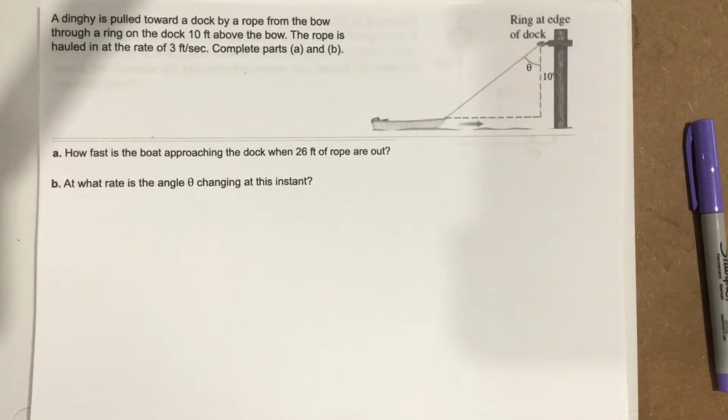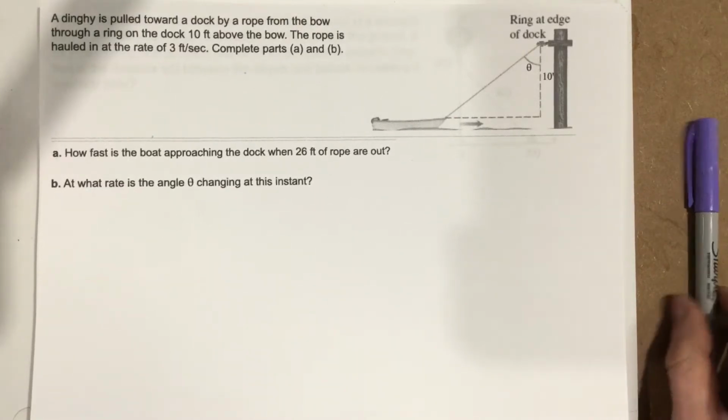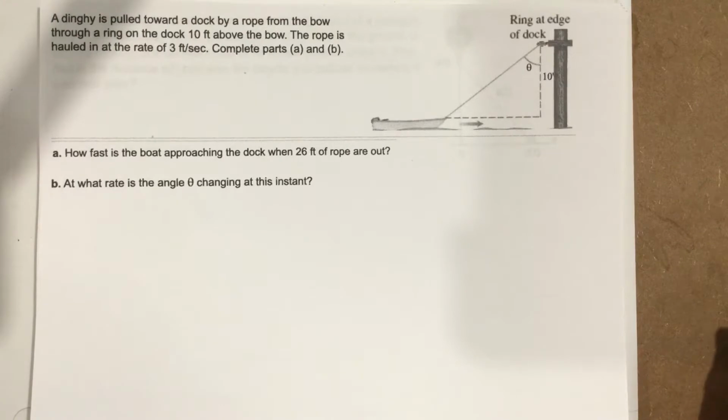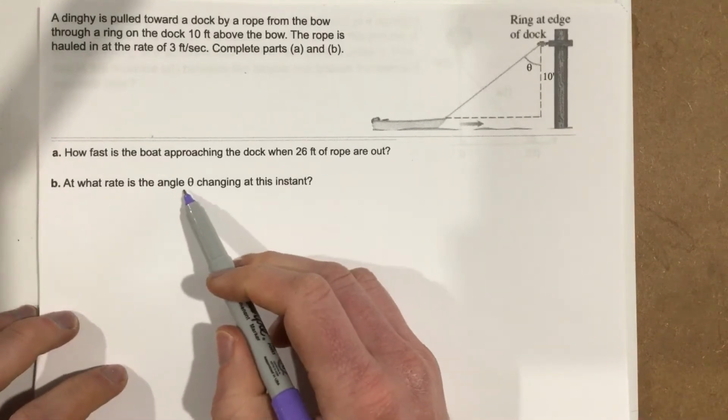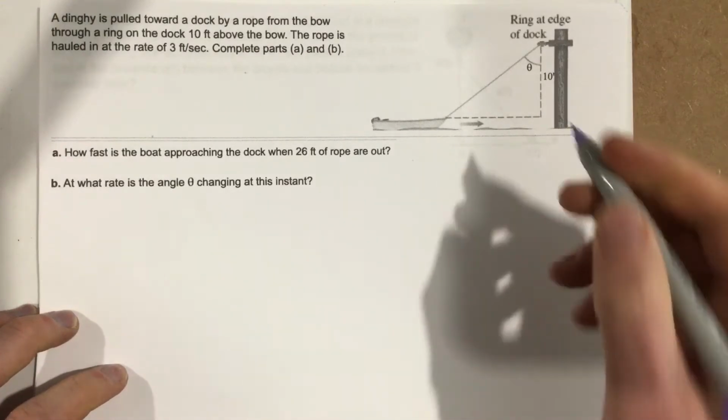This is problem number 7 from section 3.10. In this problem it says a dinghy is pulled toward a dock by a rope from the bow through a ring on the dock 10 feet above the bow. The rope is hauled in at a rate of 3 feet per second. Complete parts A and B. How fast is the boat approaching the dock when 26 feet of rope are out? And at what rate is the angle theta changing at this instant?